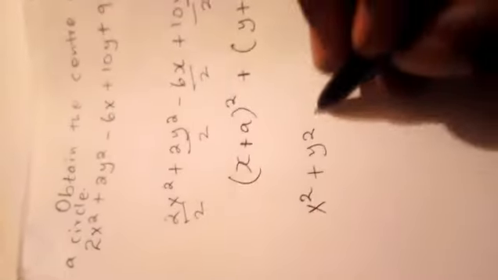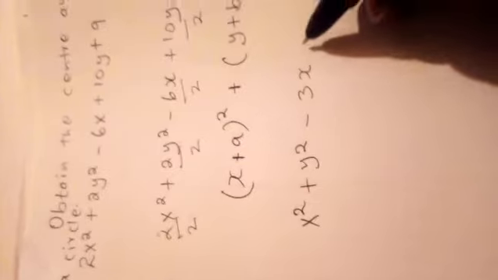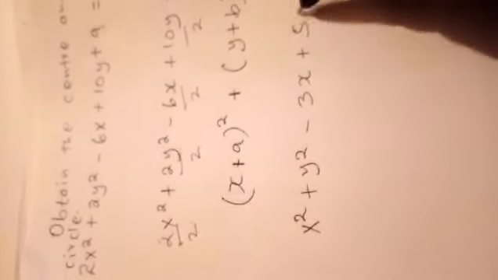So the equation becomes x squared plus y squared minus 3x plus 5y plus 4.5, which is equivalent to 0.